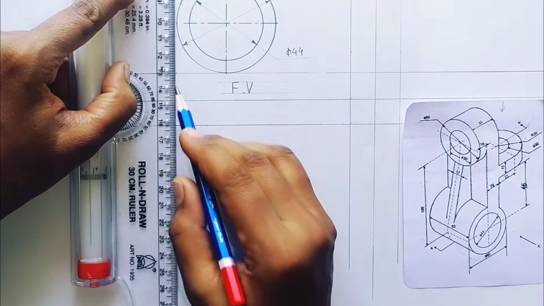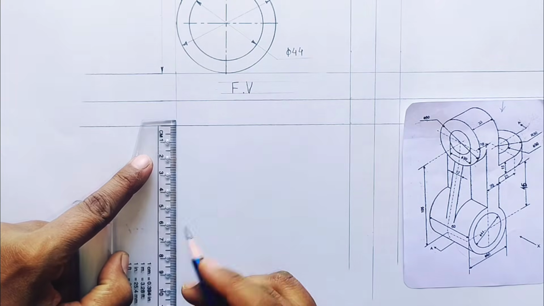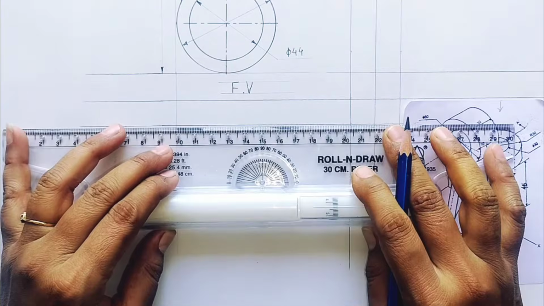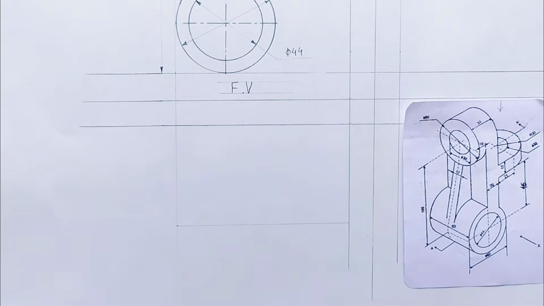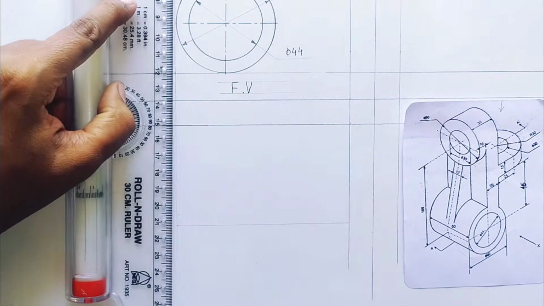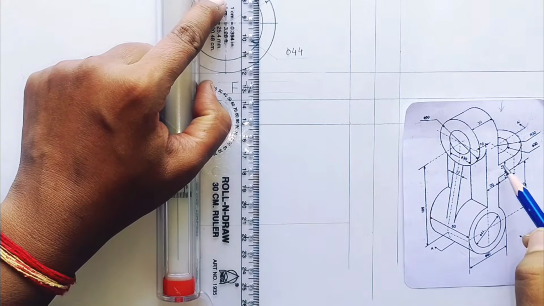So for top view, take a projection from the front view, so you will get a length, and for top view, width is equal to 60. So mark 60 and make a rough box, so our top view will get fit in this box.